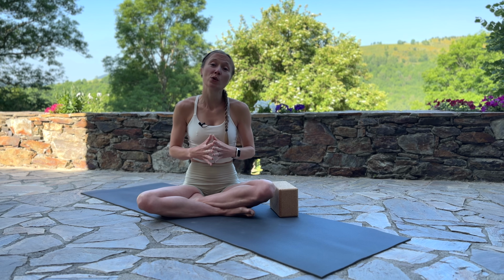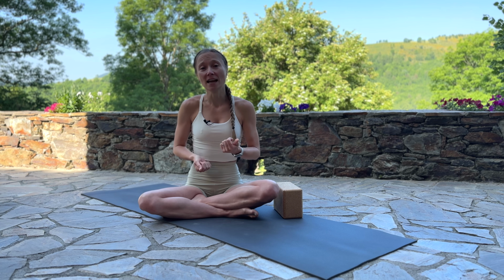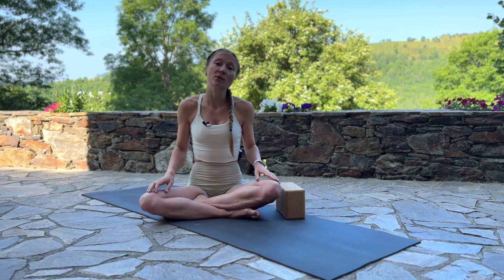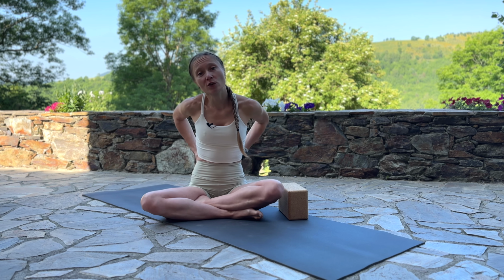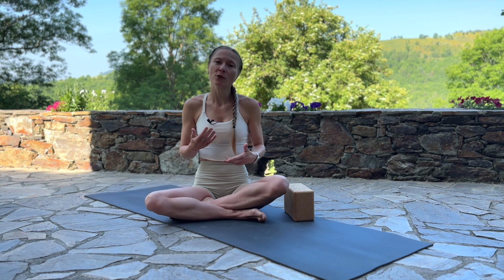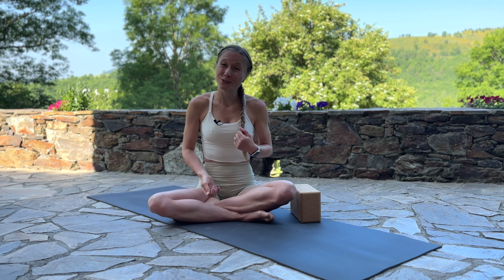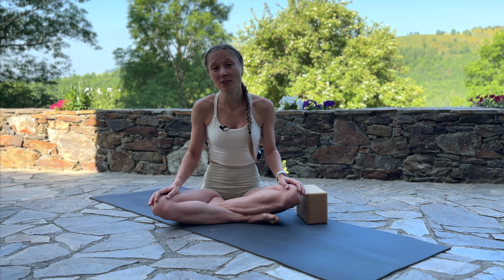Welcome to this quick yoga stretch for sciatica pain relief. Sciatica is pain, numbness, or tingling that starts in your lower back and travels down your leg. It can be caused by inflammation to your sciatic nerve, which can be caused by tightness in your lower back and hips. And that muscular tightness is what we are going to address today.